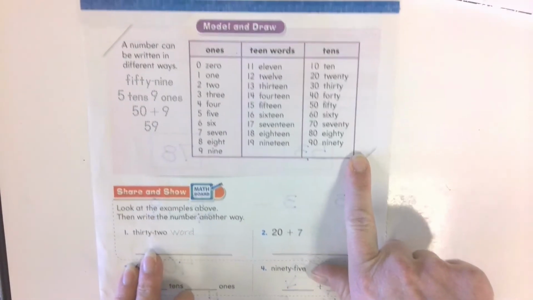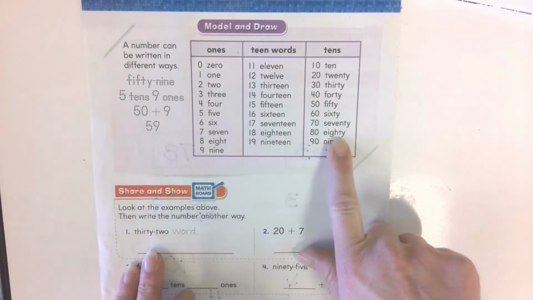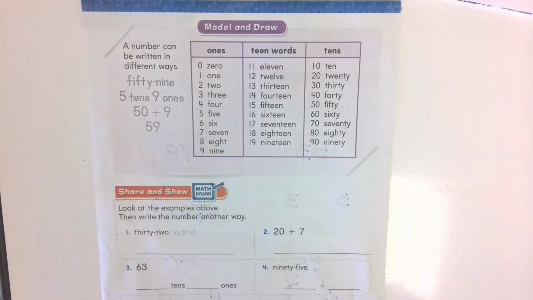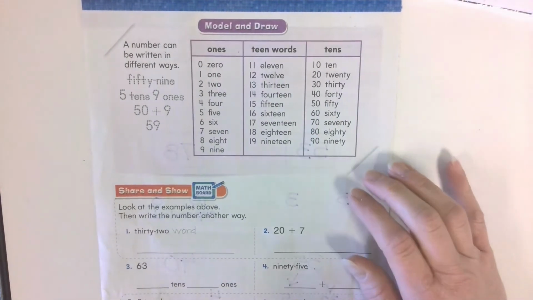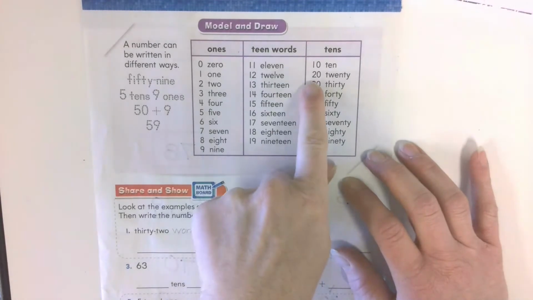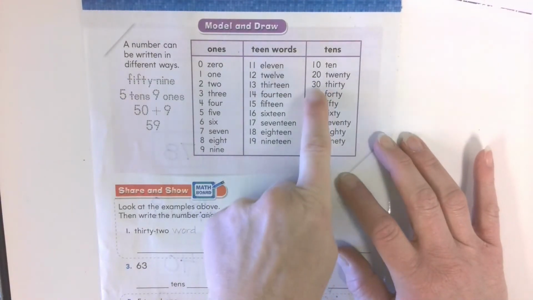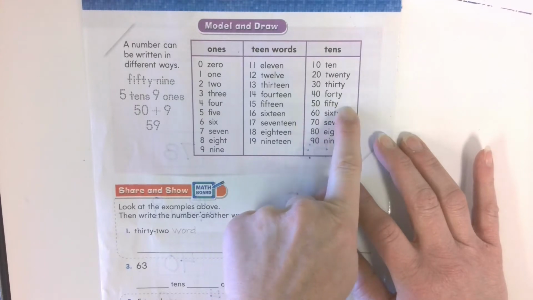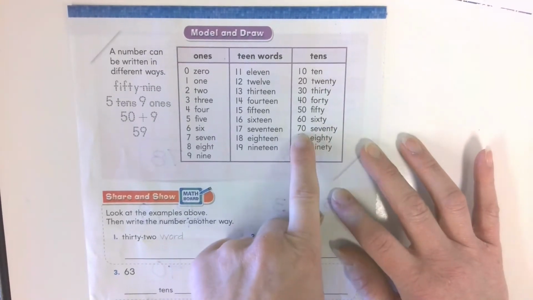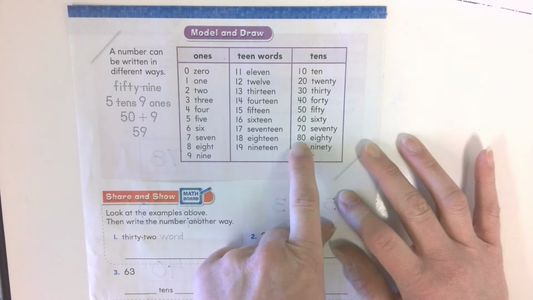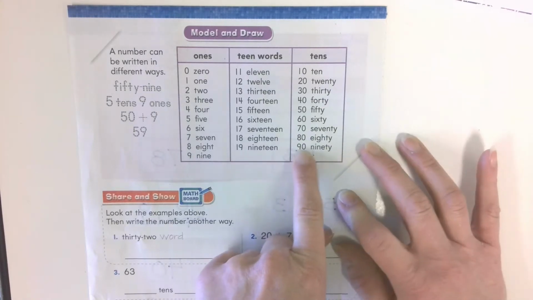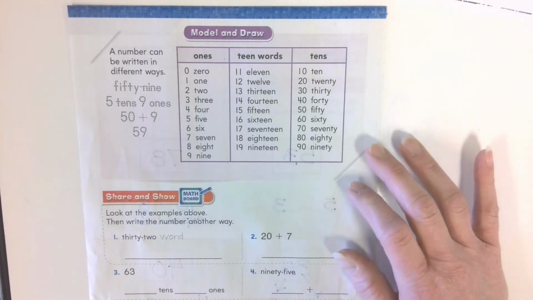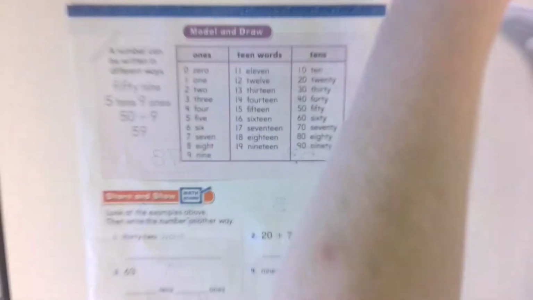On the back, we have model and draw, and it shows how to spell all the different words. Now, one thing to remember is that whenever you're writing 20-something, 30-something, 40-something, 50-something, 60-something, 70-something, 80-something, or 90-something, you're going to put a dash after it.